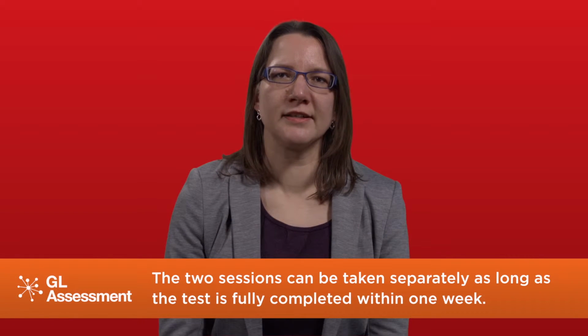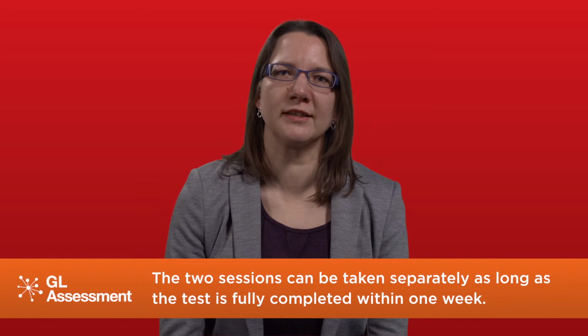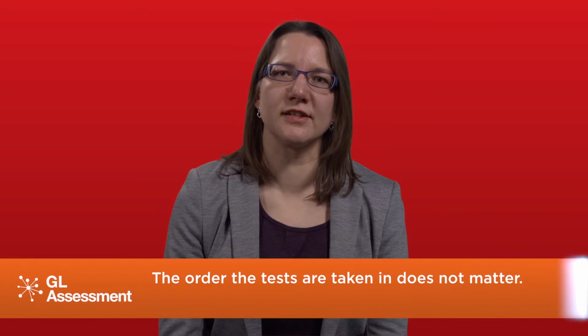From level 8 and above, Progress Tests in Maths can be split into 2 sessions. The Mental Maths section and the Applying and Understanding section can be taken in separate sessions as long as the test is fully completed within 1 week. The order the sections are taken in doesn't matter.